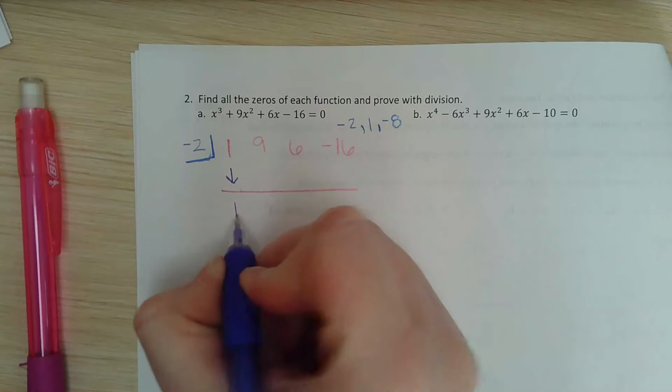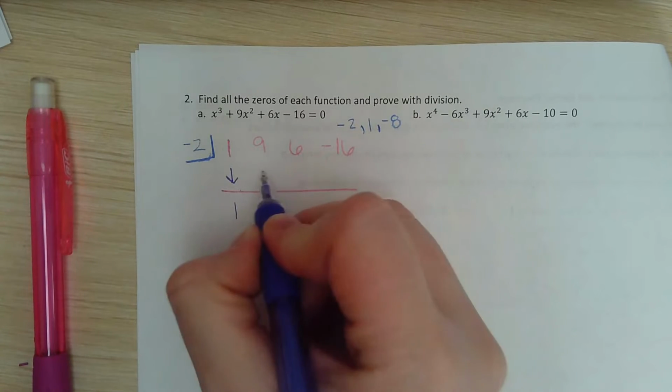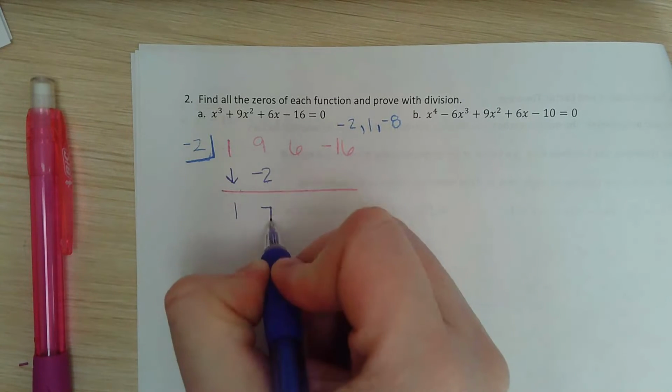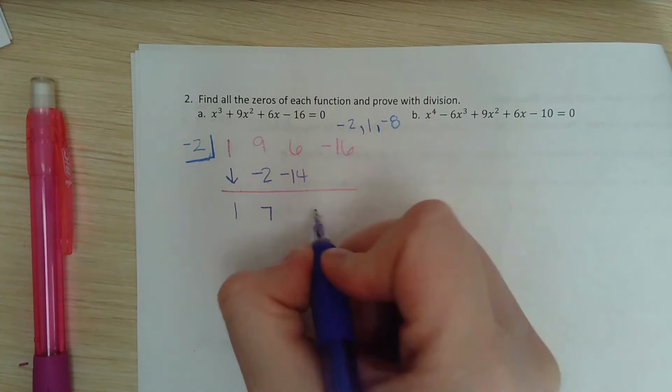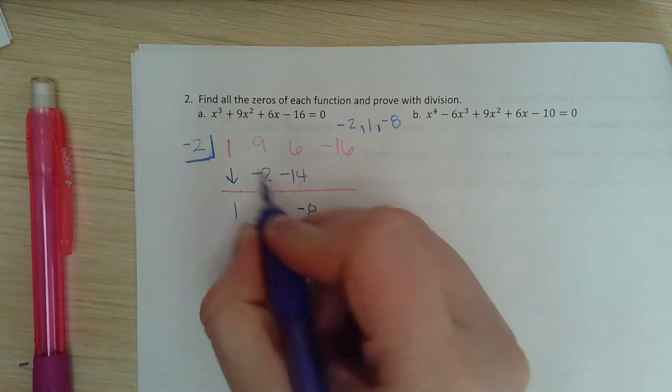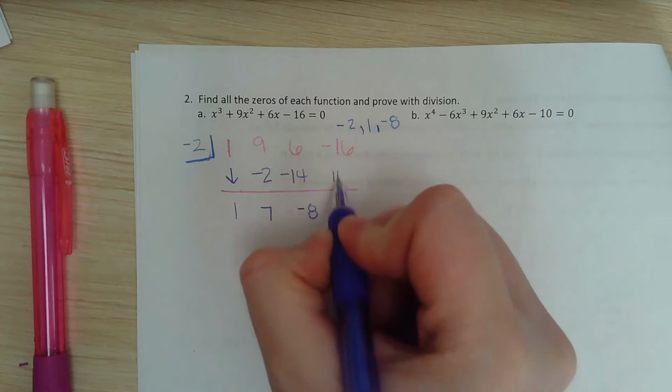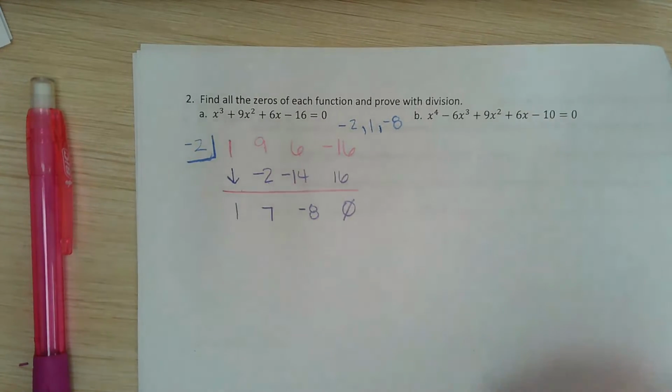Bring down this first 1. 1 times negative 2 is negative 2. 9 plus negative 2 is 7. 7 times negative 2 is negative 14. 6 plus negative 14 is negative 8. Negative 8 times negative 2 is a positive 16. Add those together, I get 0.